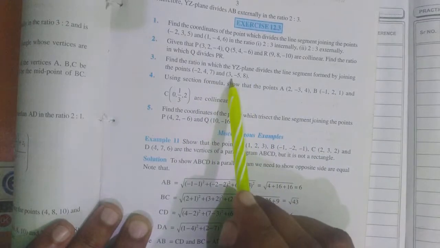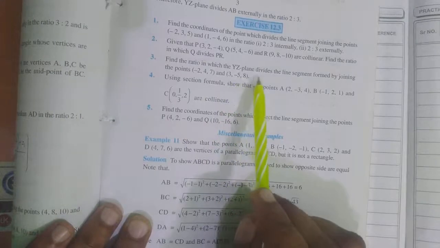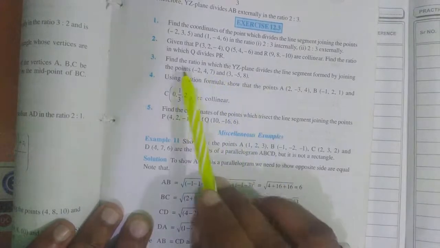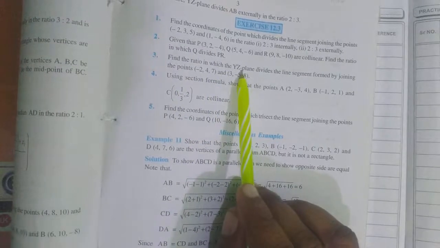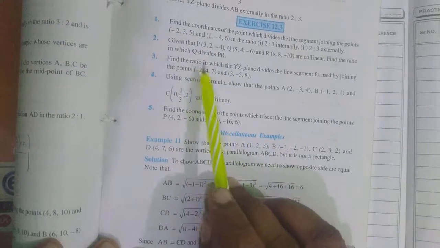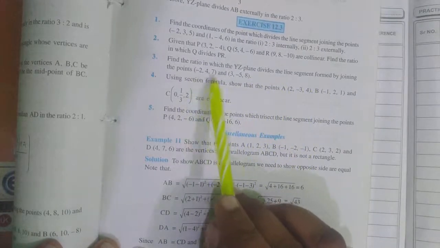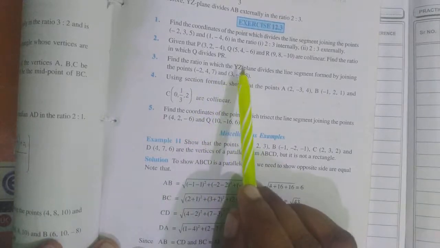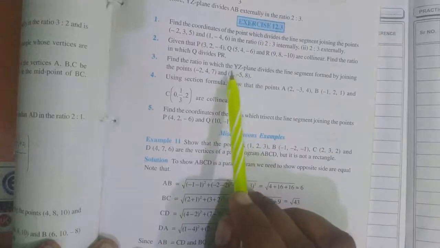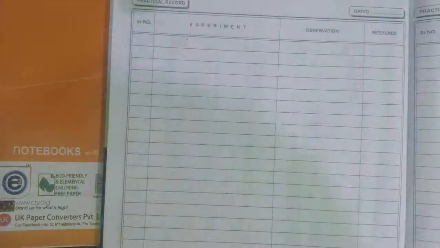You will find the ratio in which the line is divided by the point. Any one point divides the line at the yz plane. Points A and B are given, but the x coordinate will be 0 in this condition. Yes, now start the solution here.